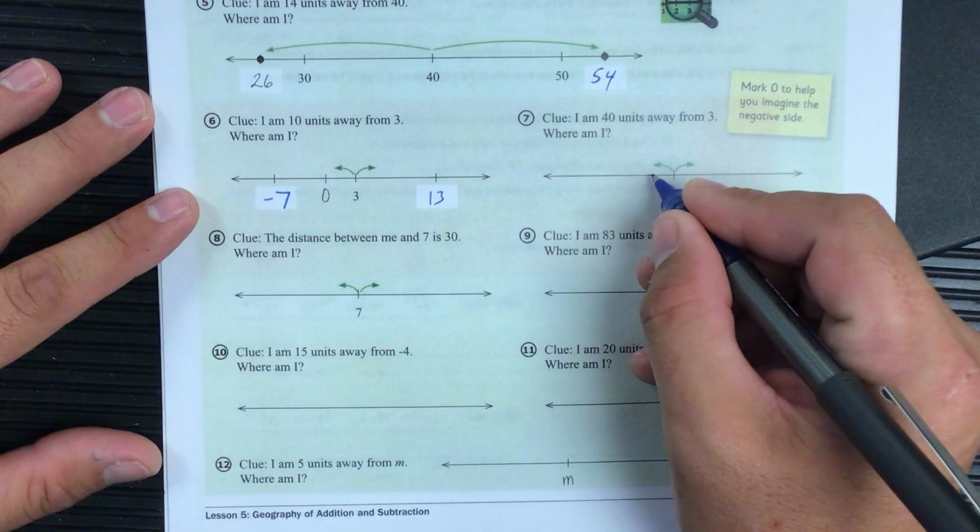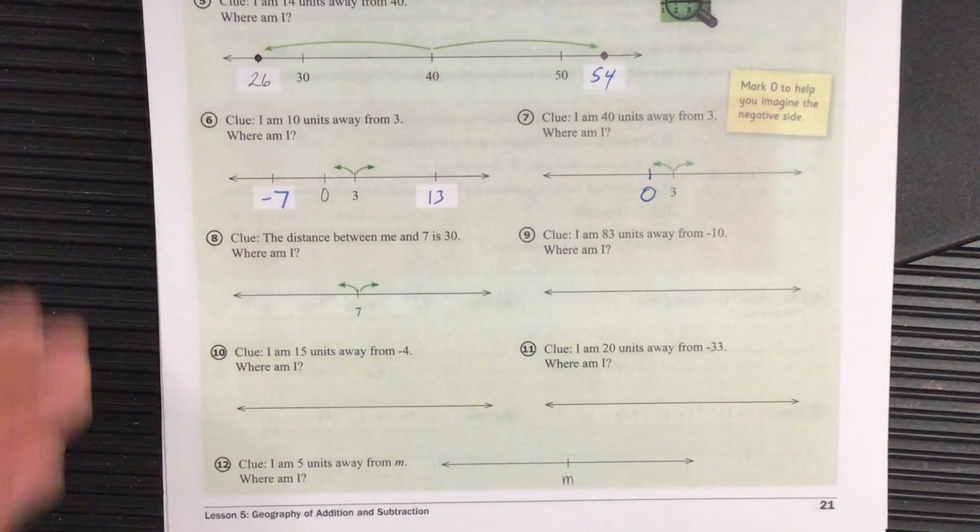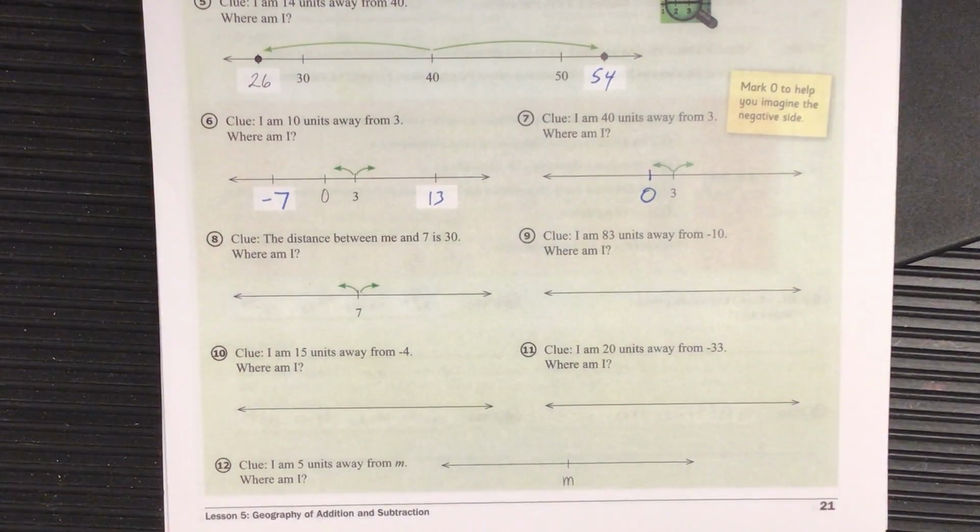So why don't you try number 7? I'm going to mark 0. 40 units away from 3.